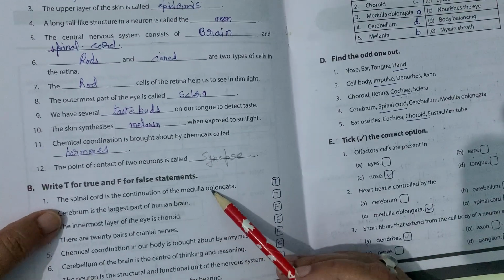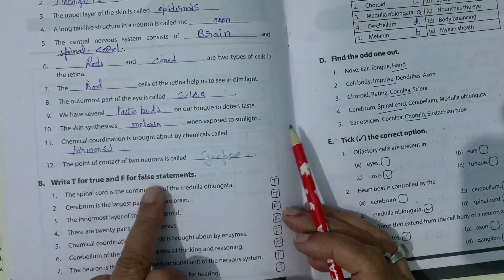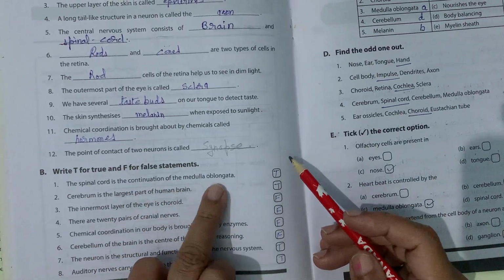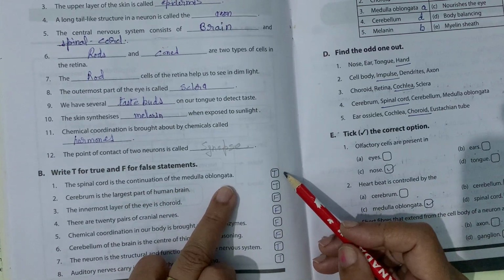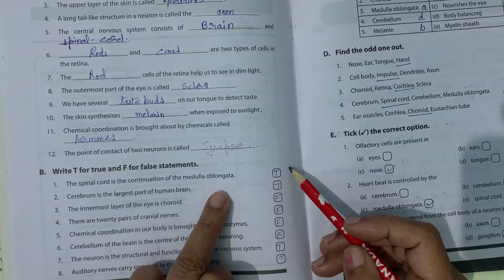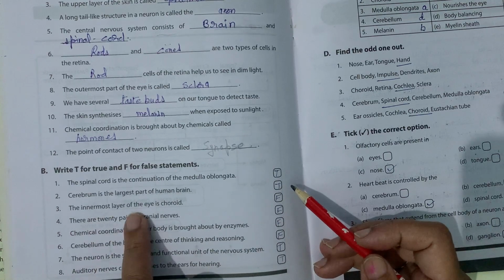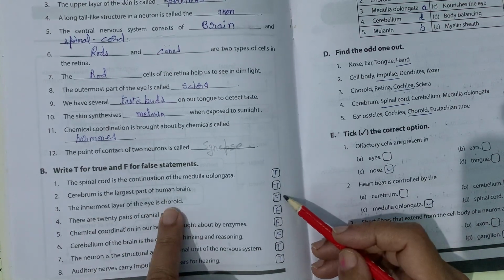Now write true or false, and correct the false statements. Spinal cord is the continuation of medulla oblongata. Yes, it is true. Spinal cord is the posterior part of medulla oblongata. Cerebrum is the largest part of the brain. Yes, it is true. The innermost layer of the eye is called choroid. False. The innermost layer of the eye is called retina.